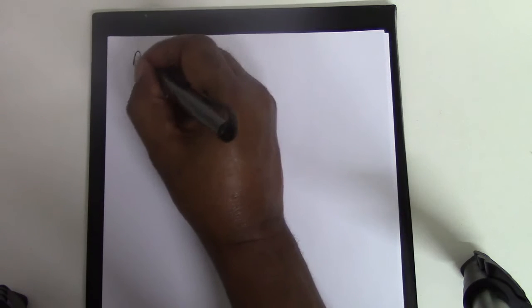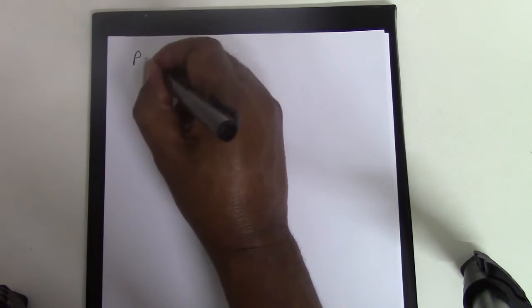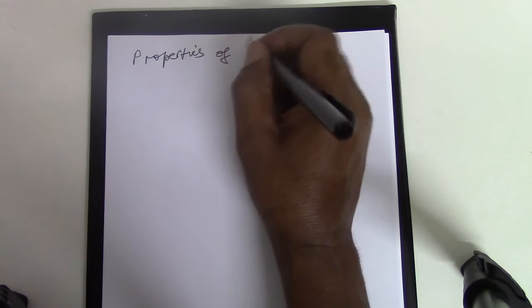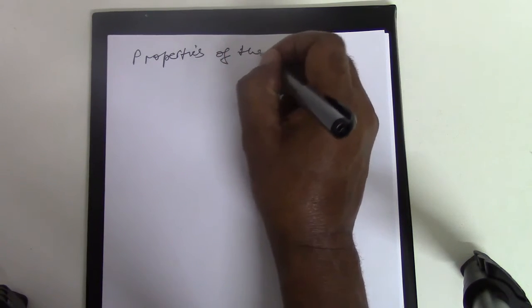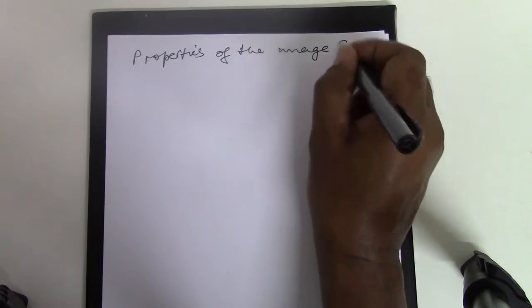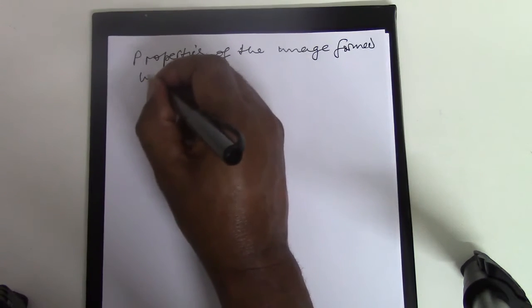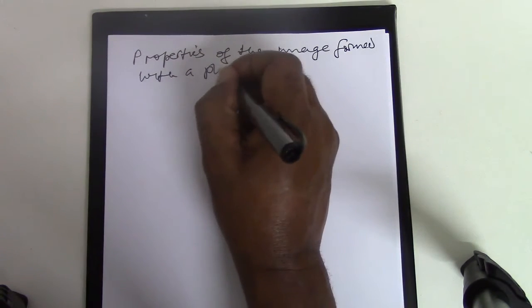Okay, so in brief, let's look at the properties of the image formed with a plane mirror.